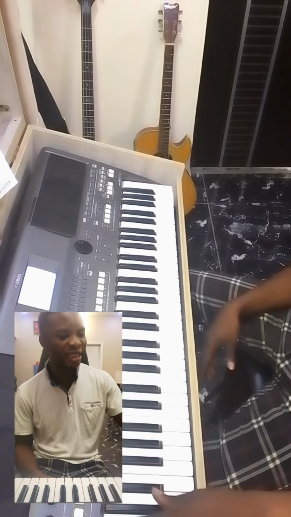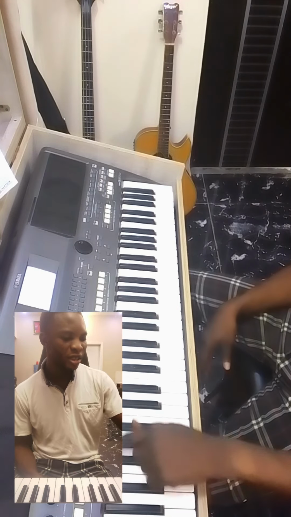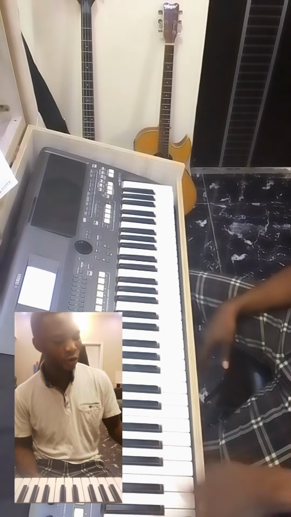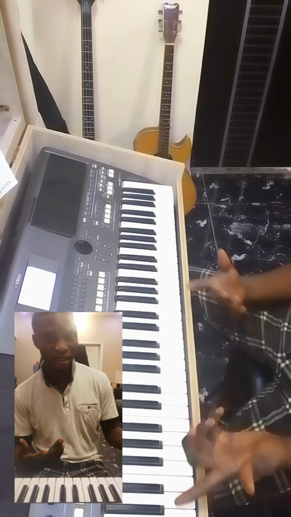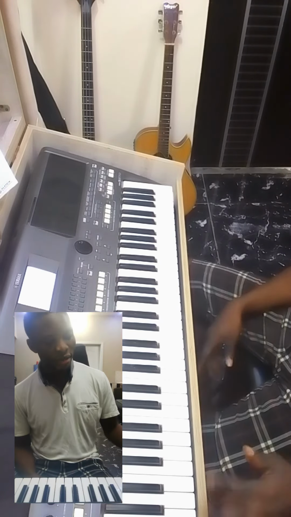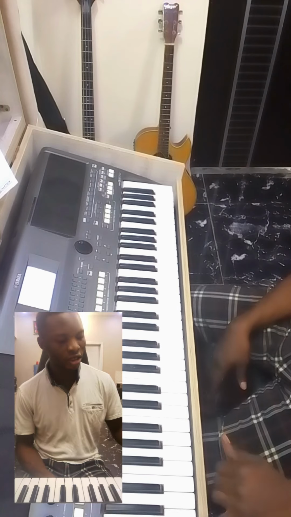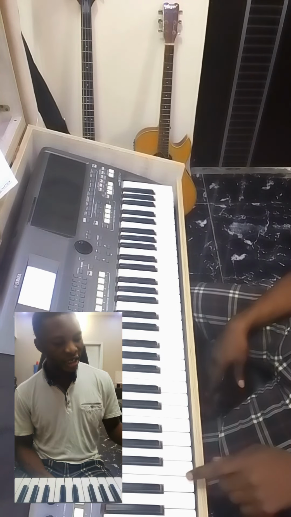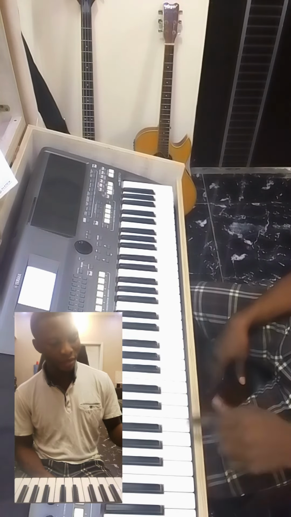Most keyboards write the name of the key on top of it or at the bottom of the keys, so you can see it in some keyboards. We've covered that already: key C, key D, key E, key F, and key G, then A and B.